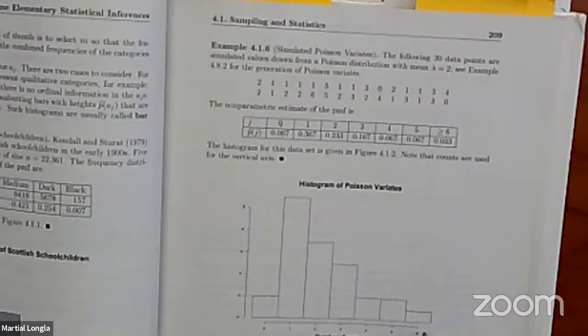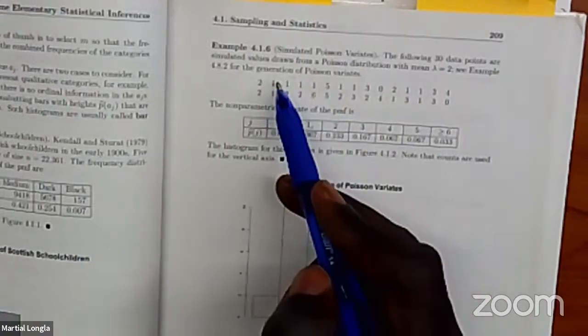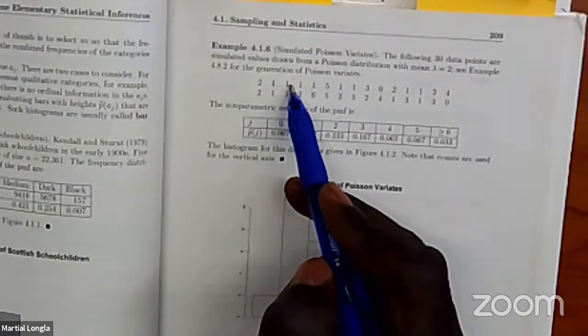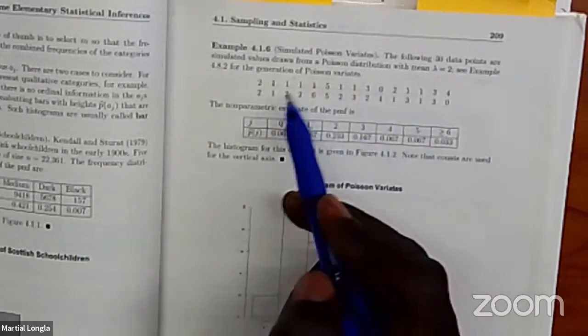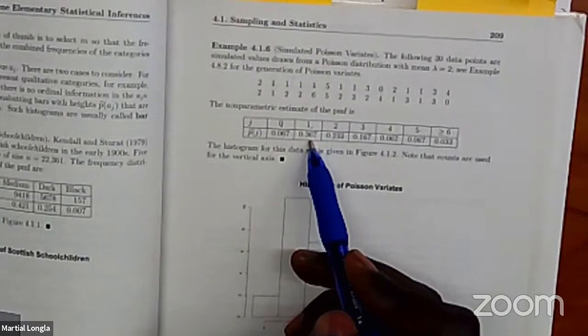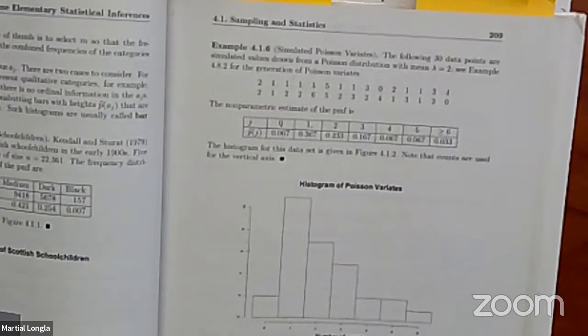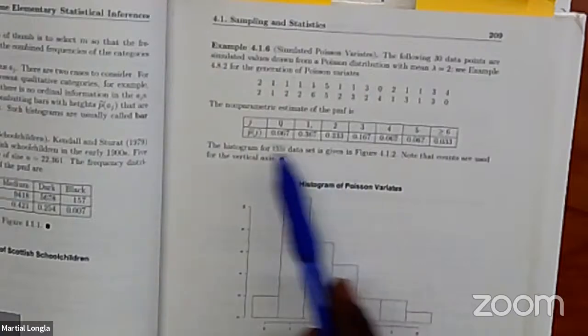That's what the formula says. Count the number of observations that are equal to x_i, divide by the total number of observations. If you check 1 here, you go to the table, you count all the ones: 1, 2, 3, 4, 5, 6, 7, 8, 9, 10, 11. So this is 11 over 30. And so on. That's what stands in this table, and that's how you obtain the estimates. Simple. All right?